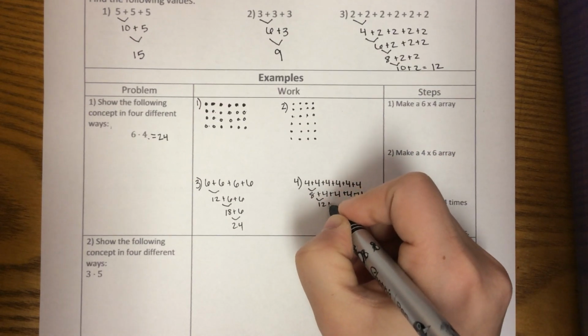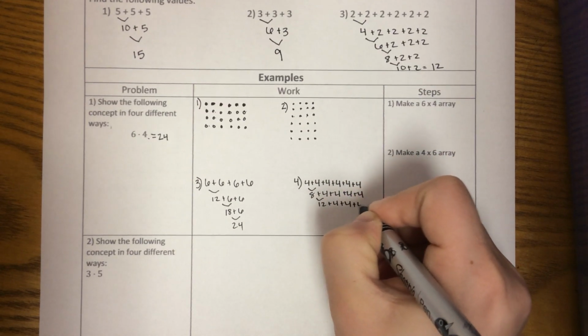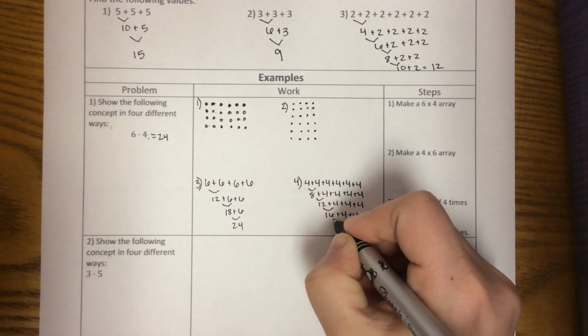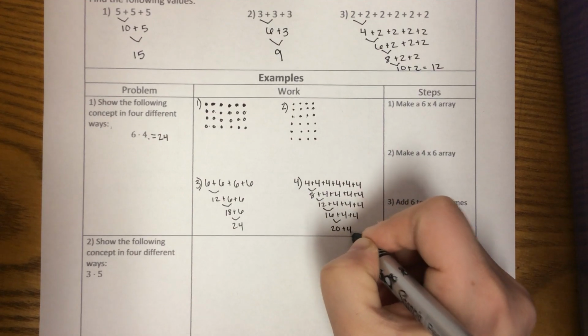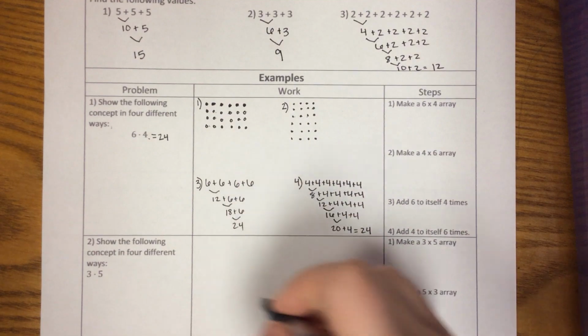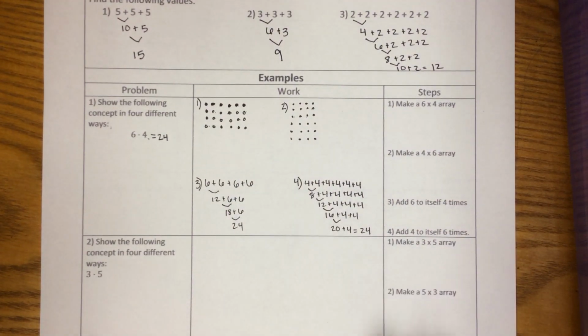8 plus 4 is 12. 12 plus 4 is 16. 16 plus 4 is 20. And 20 plus 4 is 24. So either way we get 24. So that's 4 different ways we can show multiplication.